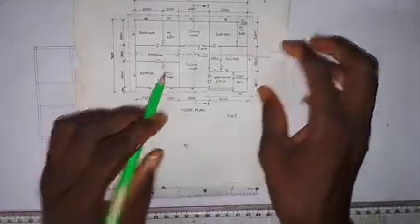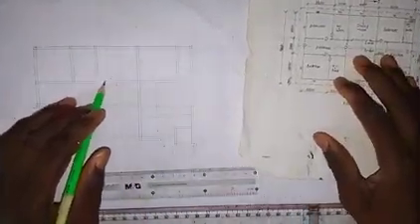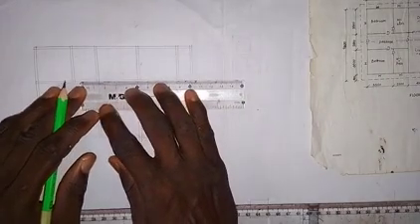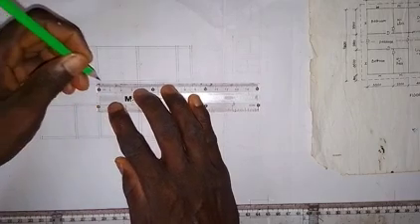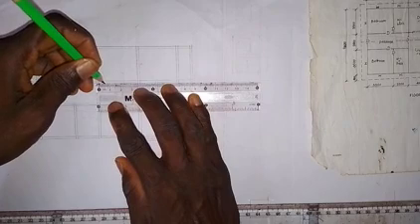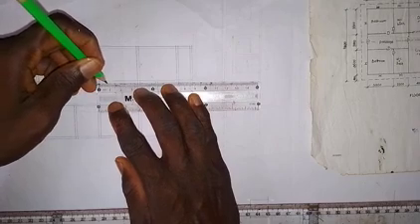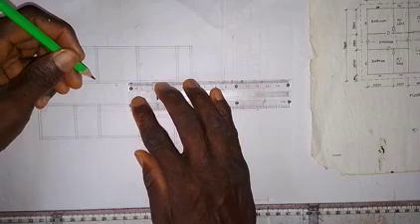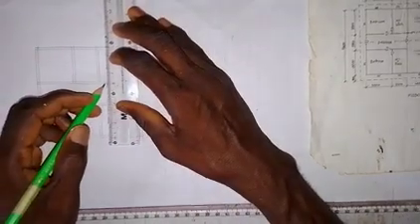Then we also have an arc here in the dining room. So that is here. Okay, so we also need to work that out. So I will just come here and take a measurement of something like 6 millimeters away from this end, and I will also come here and take 6 millimeters away from this end for me to fix the arc that we have there.